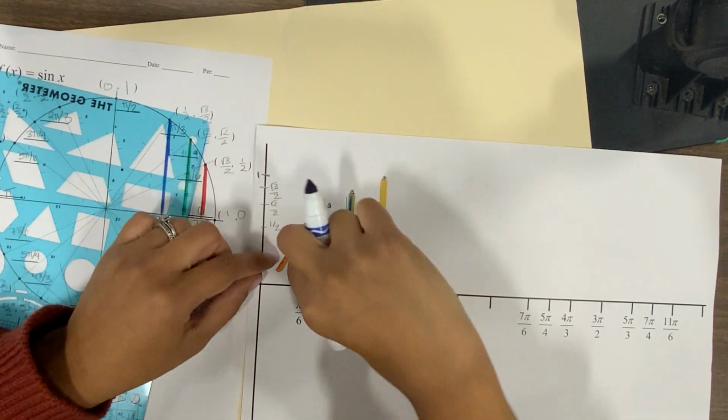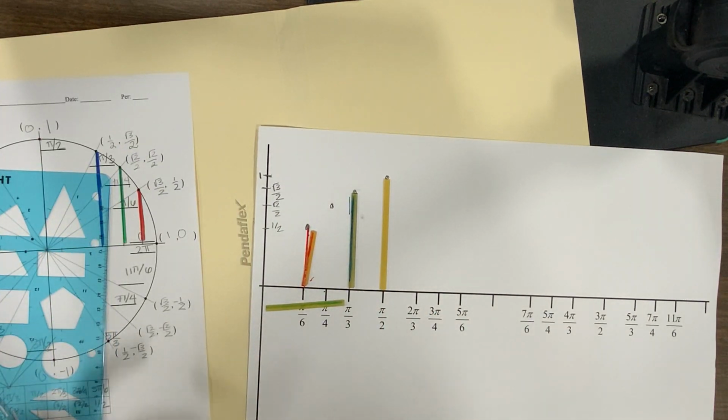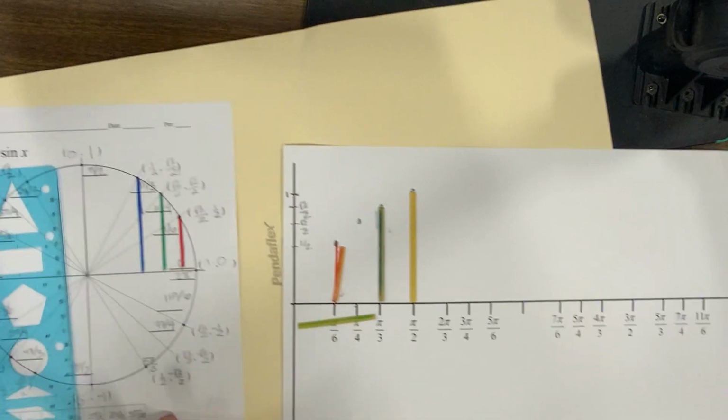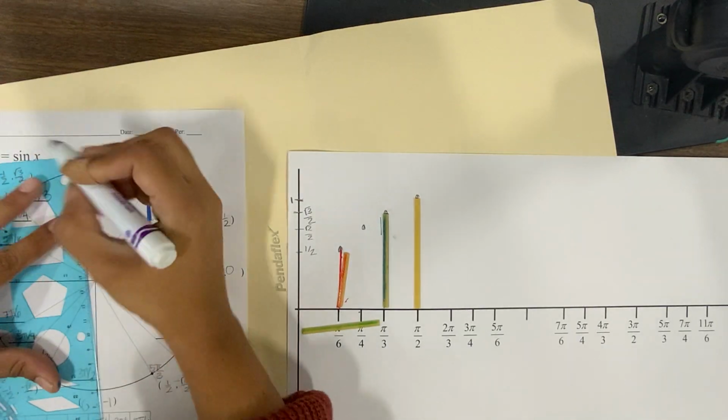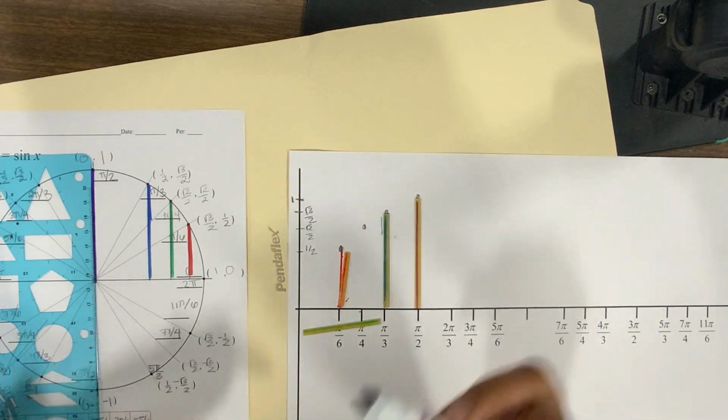Okay, I might have to use glue better than glue stick. And then for pi over 2, from my height of 1, I'll use purple. You can choose any color you want. And then there we go.